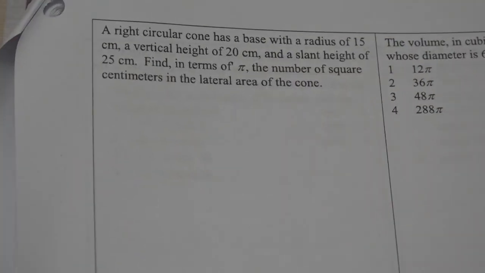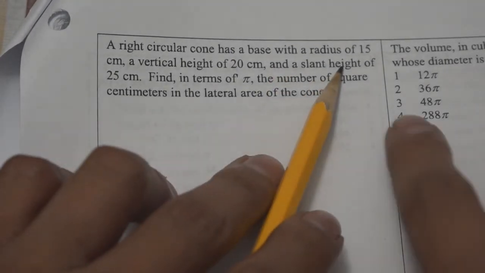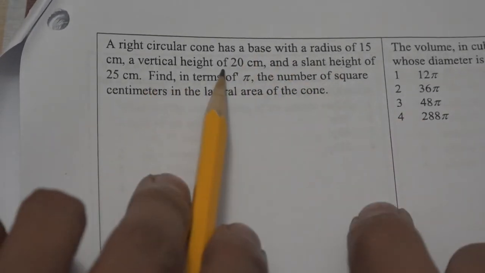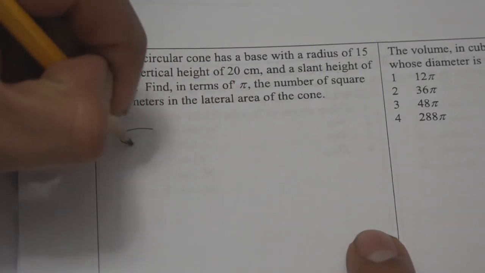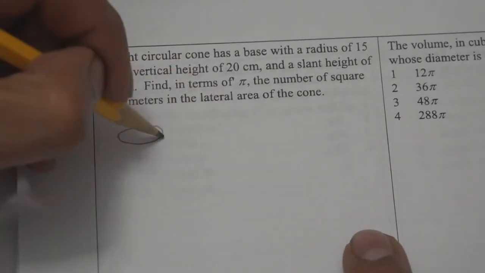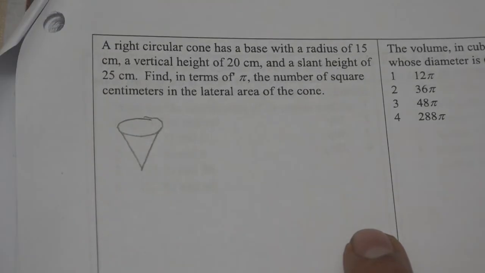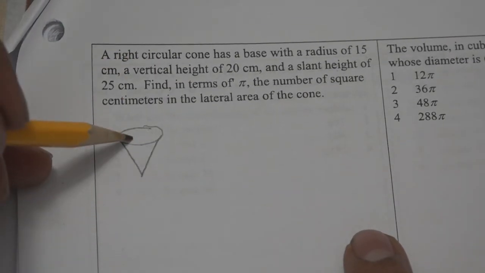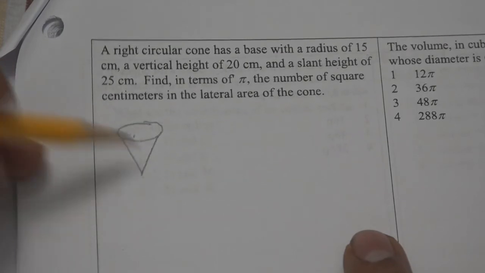All right. Let's do the next problem. Once again, a right circular cone has a base with radius of 15 and a vertical height of 20. Let me draw a visual just in case. So this is your circular cone, something like this. Even though it's upside down, this is the base, because you're not going to have it like this.